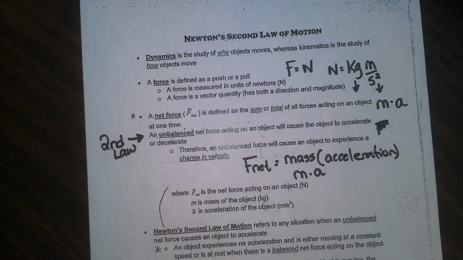Now, if you took cruise control off and you took your foot off the accelerator, what would happen to your speed? You would start slowing down, but you did not apply the brakes. So you did not apply an unbalanced force. Why would you start slowing down?